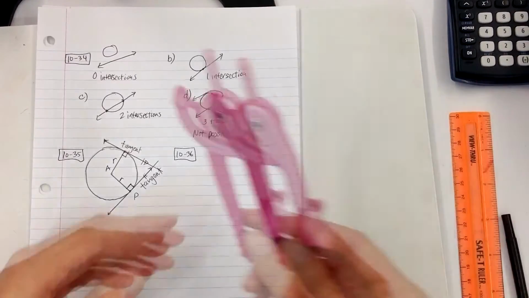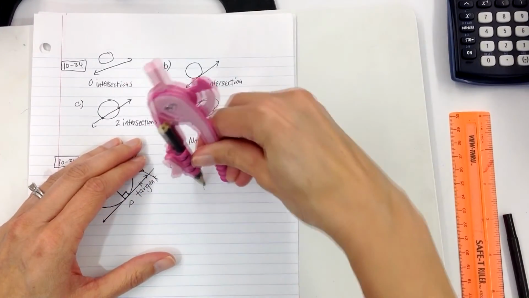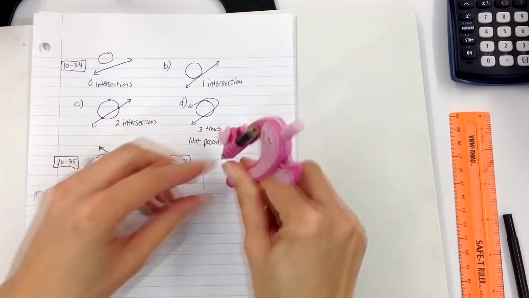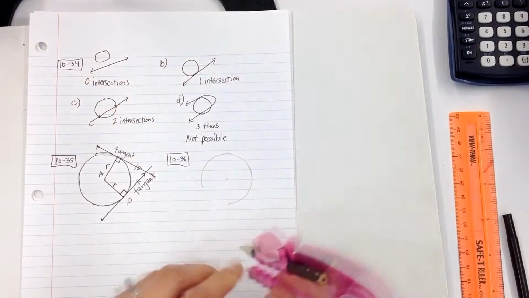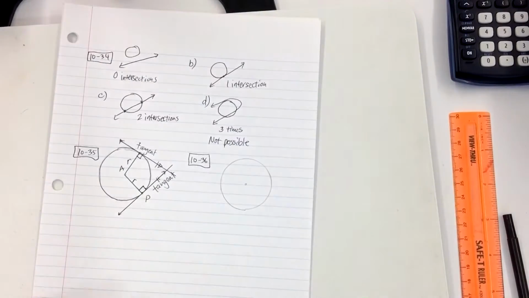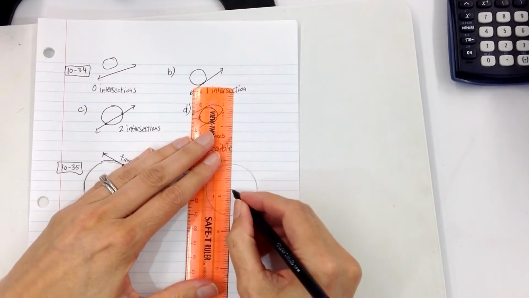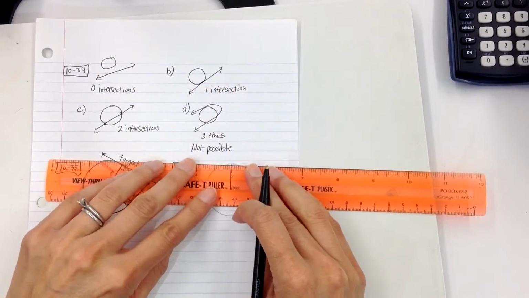So let's make our circle again. Doesn't have to be very big. I guess it's kind of a medium-ish circle. And then I'll draw my radius straight up to the top of the circle, and then make a nice 90-degree angle right there.